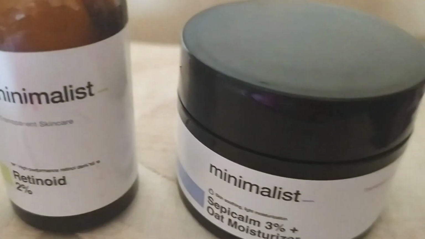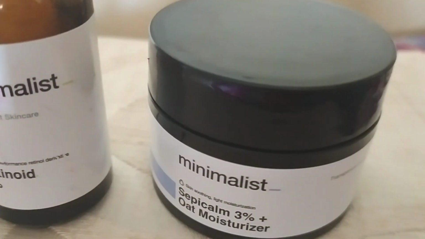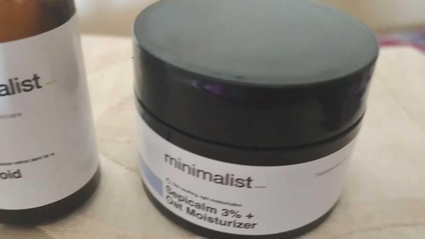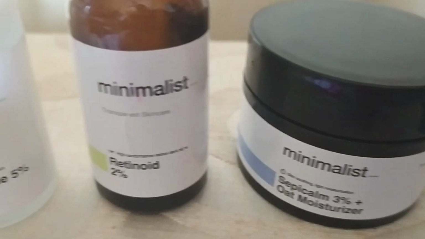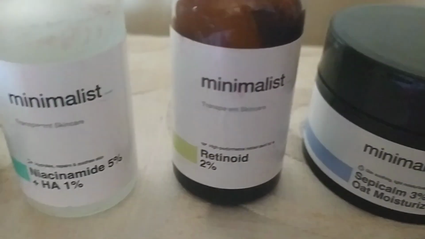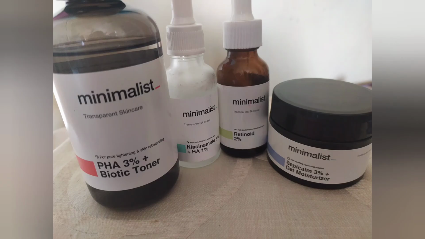So this is my review and it's a good toner considering the ingredients and also the price point. You can't beat it and I will definitely consider buying this in future. I will also see the long-term effect of this product and I will update you soon.